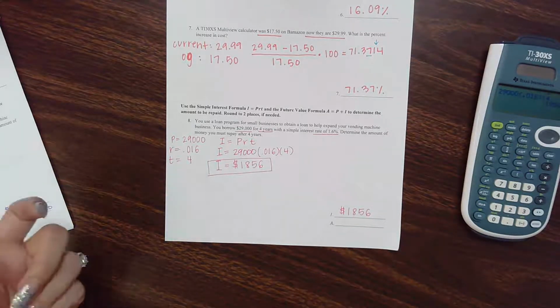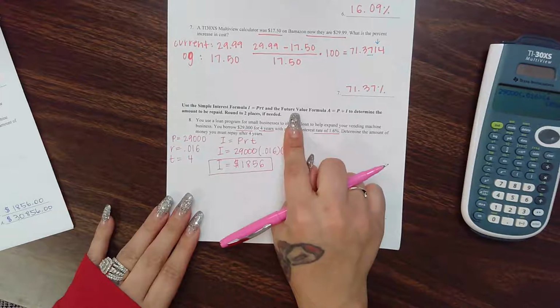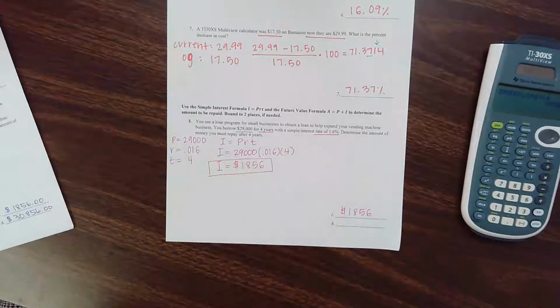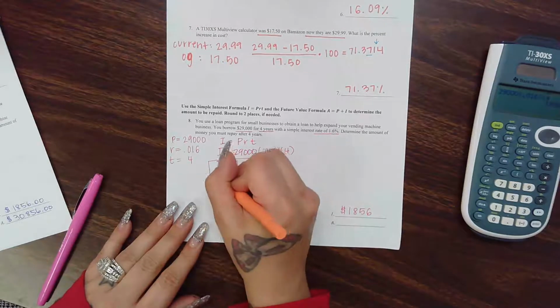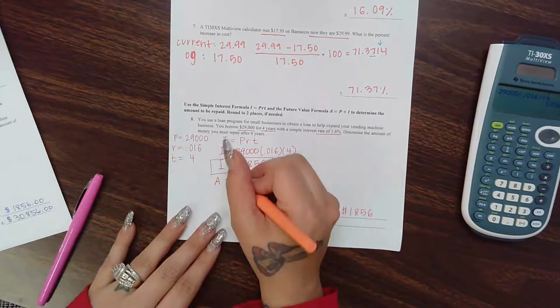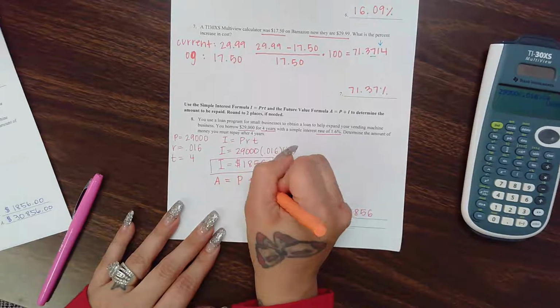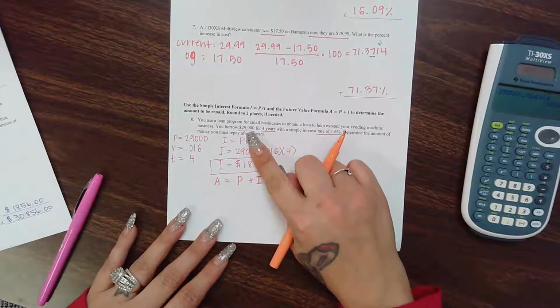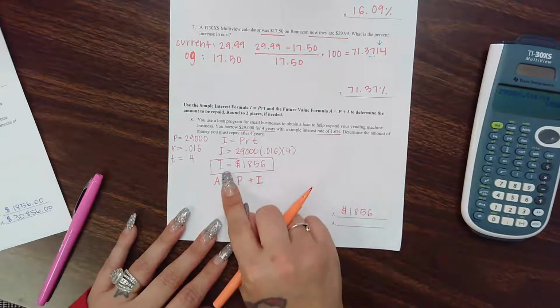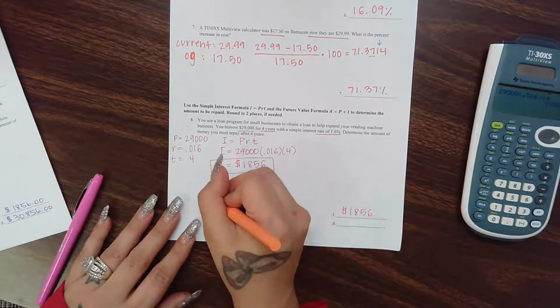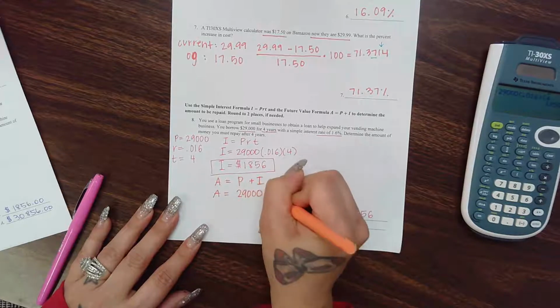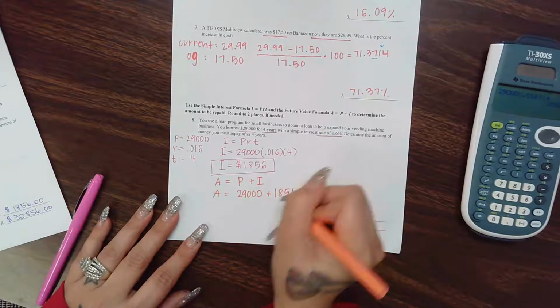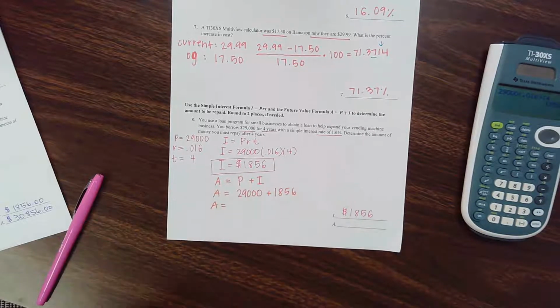Okay, now it also told me to use the future value formula. The future value formula is A equals P plus I. That's the accumulated amount, right? That's the total amount of everything. P plus I. I had already originally been given my principal. I just solved for my interest. So all I really have to do is take the P and add the I to get the accumulated amount that will be the total that's repaid after these 4 years.